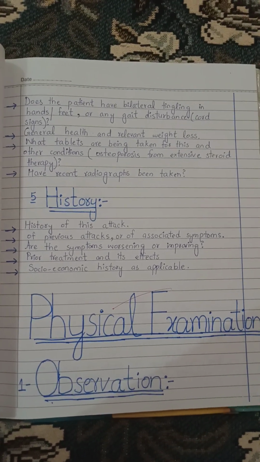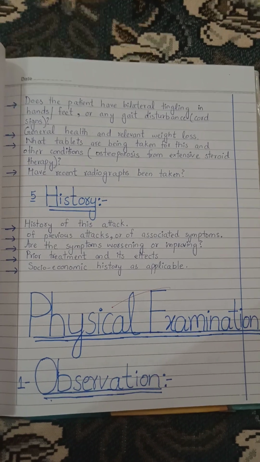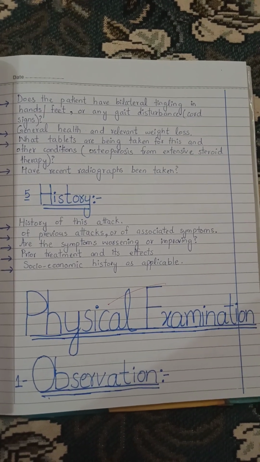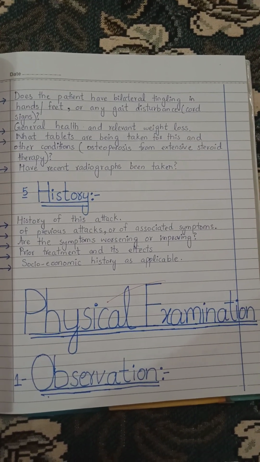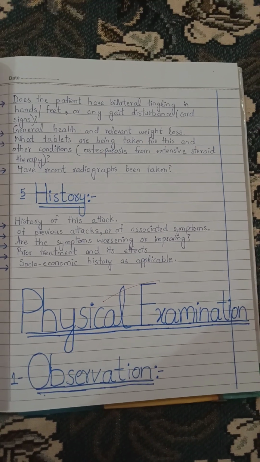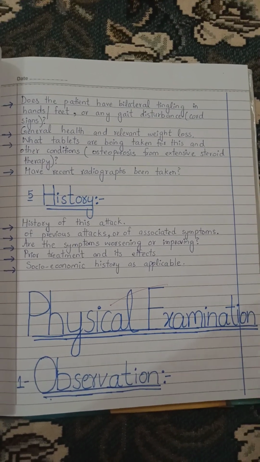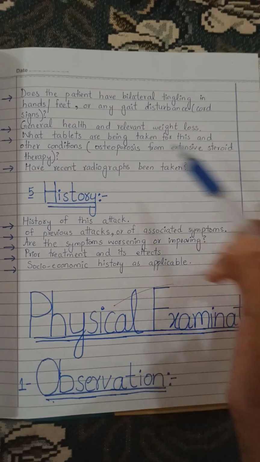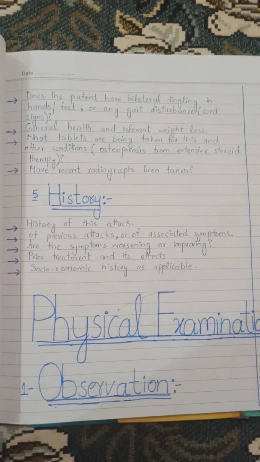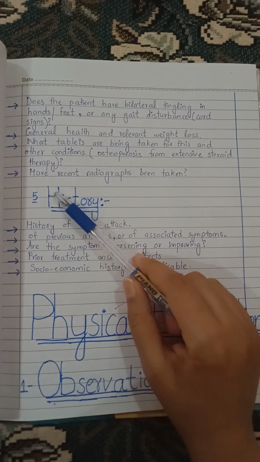In the previous video, as you know, we were discussing subjective examination, and I told you that there are 5 points that we will discuss in subjective examination. We were discussing the fourth point, which was about special questions.